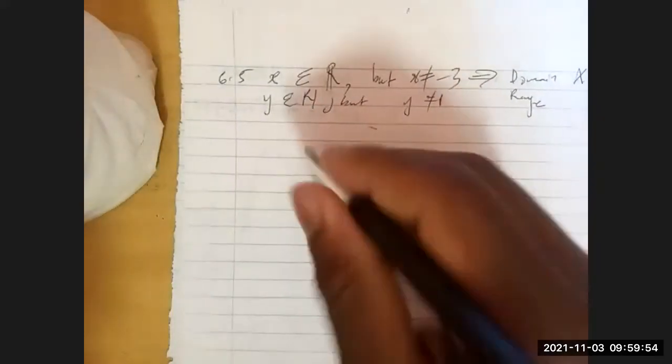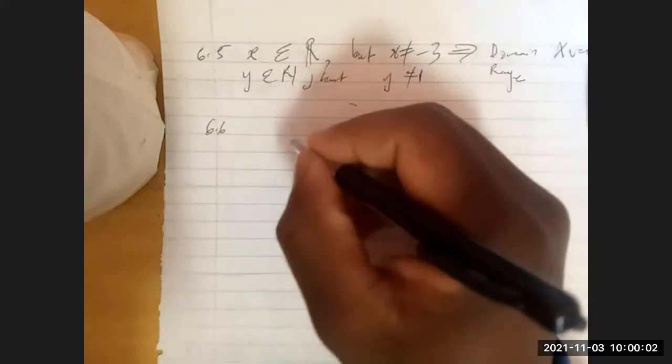Where is B? There is B. B is the other intersection value of the graph of g of x and the graph of f of x, right? So that's the point of intersection. So how are we going to find a point of intersection? They want us to find the point of intersection. So to find the point of intersection, what do we do? We equate the two graphs.